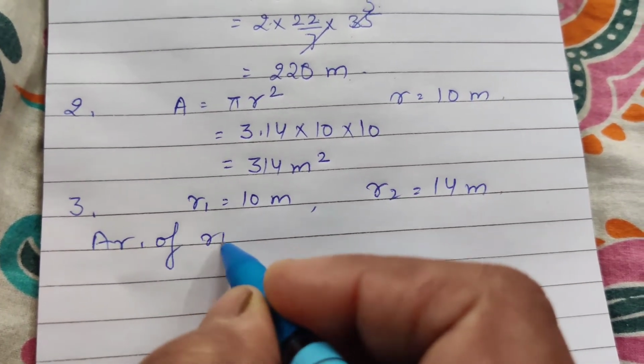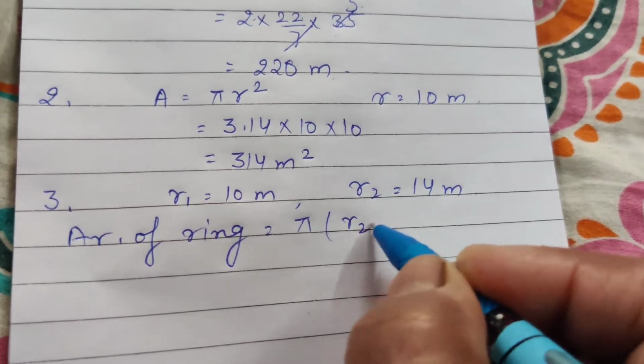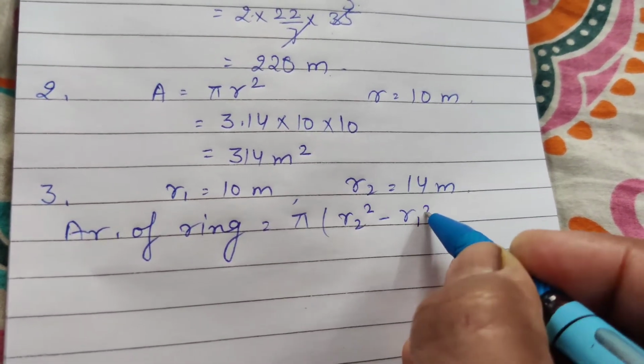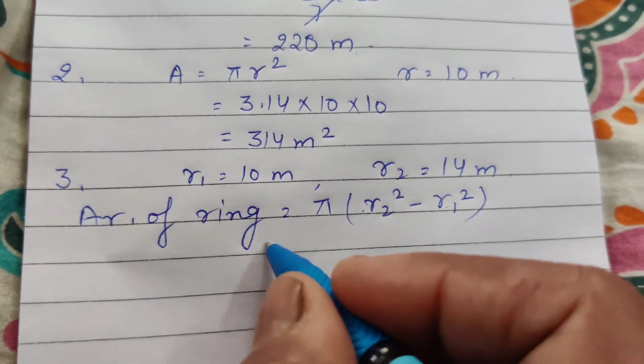The formula of area of ring is pi times R2 square minus R1 square. It means area of bigger circle minus area of smaller circle.